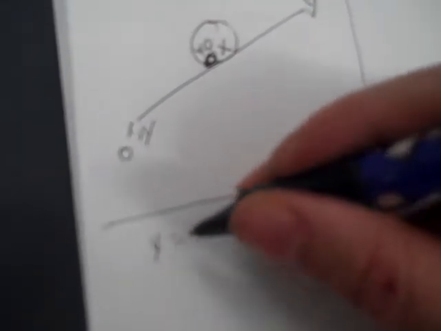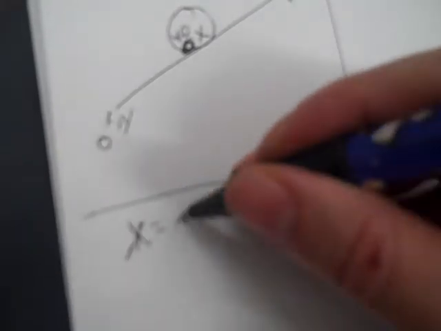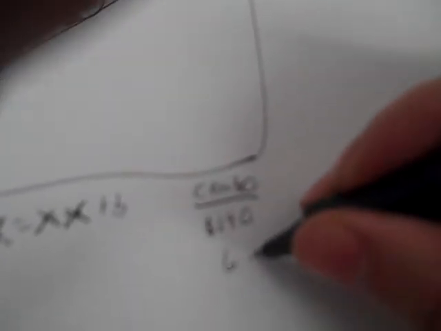But I know something is there, I just don't know what. So y equals M times X plus B. So I need a combo. My combo for that is going to be the 190 and the 6. They've got to go together. $190 and 6 months.